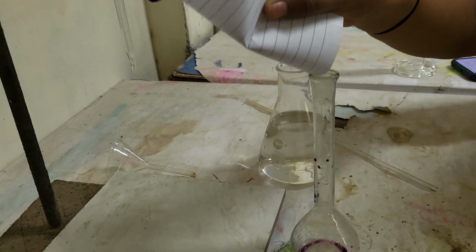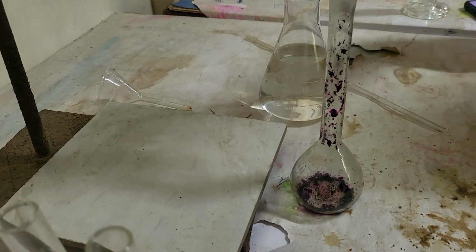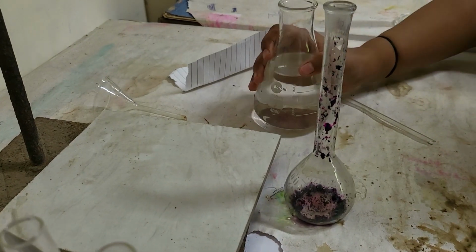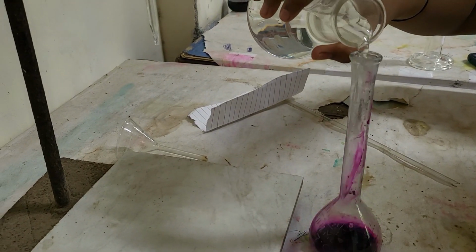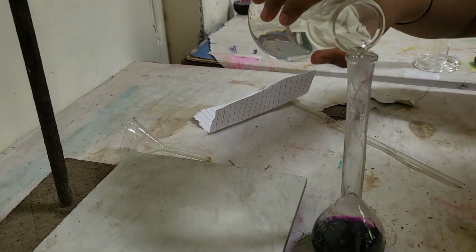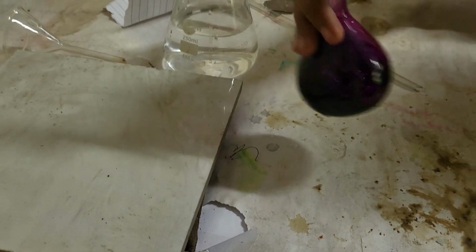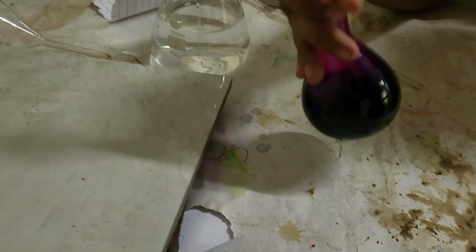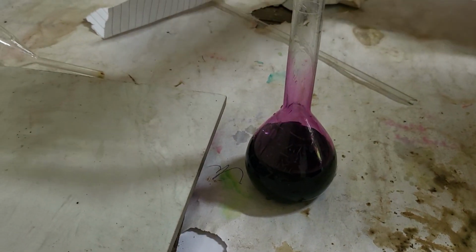Now we will prepare a solution of potassium permanganate in distilled water. First of all, we will take KMnO4 in a round bottom flask, and now we will make its solution by taking distilled water and mixing it well. Now we will fill the round bottom flask up to the mark.